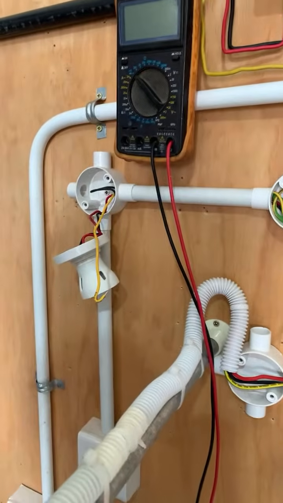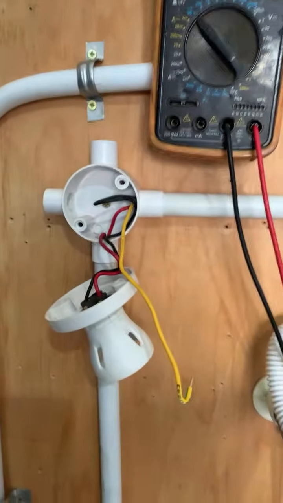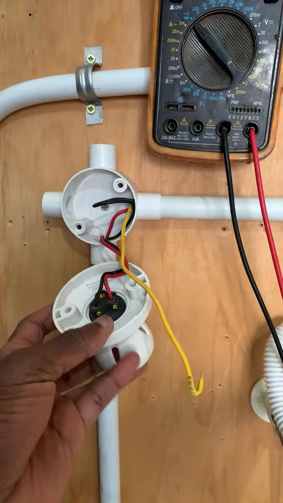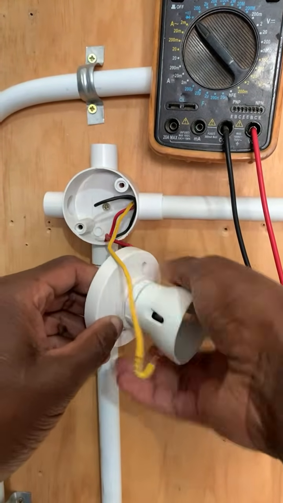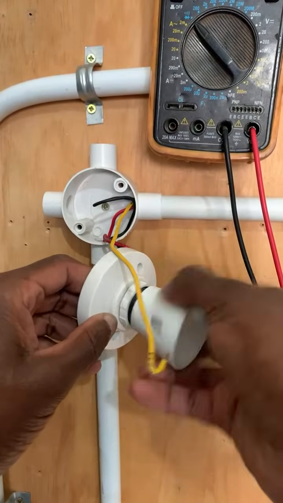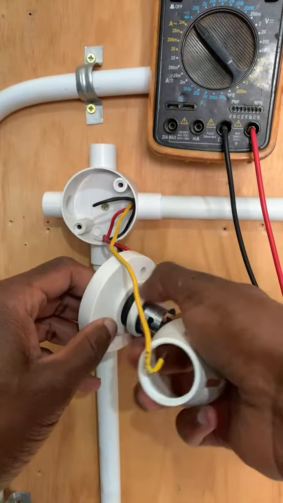When it comes to this point here, what I have with my bulb holder is this, very important. So let me just first of all get rid of this point here so that I can be able to show you clearly.